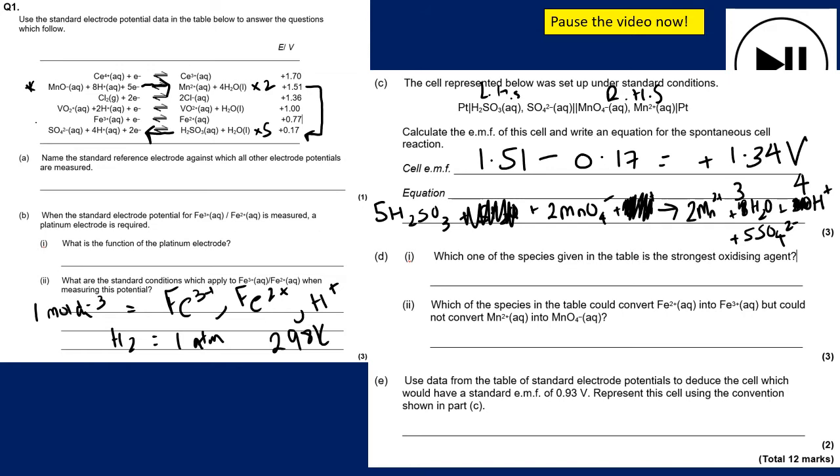Identifying the strongest oxidizing agent. So the strongest oxidizing agent is the thing that will gain electrons the easiest. So the one with the highest electrode potential, in this case it's Ce4+ aqueous. I'm looking for the largest value, which is 1.7, and then I go, there it is.